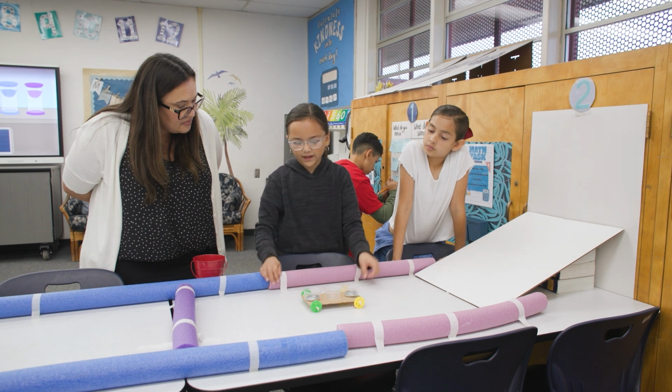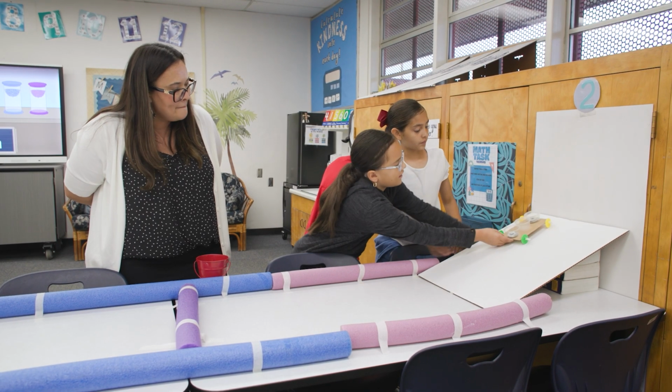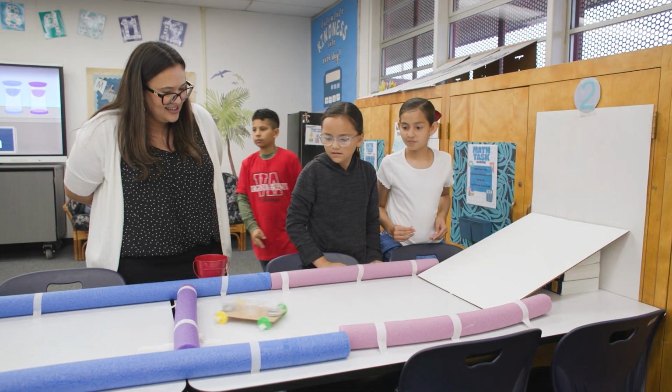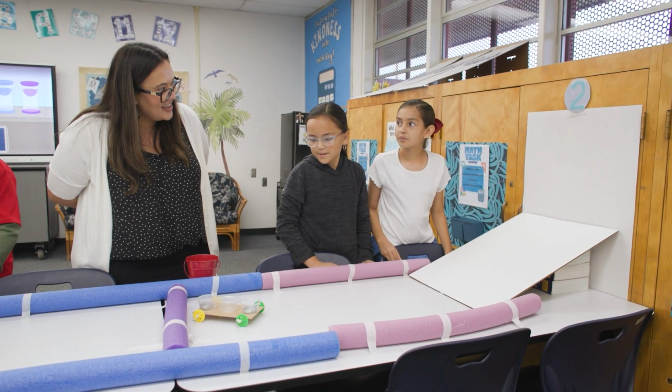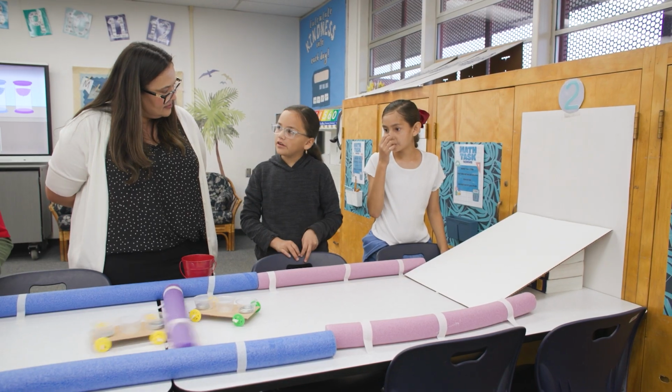The student distributes 6 washers equally across the vehicle. Try it. The student and her partner work together to position the vehicle at the top of the ramp and watch it roll down. What do you think? I think it goes faster when it's heavier.